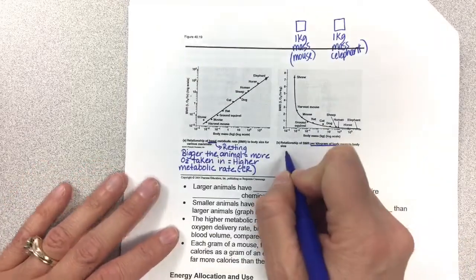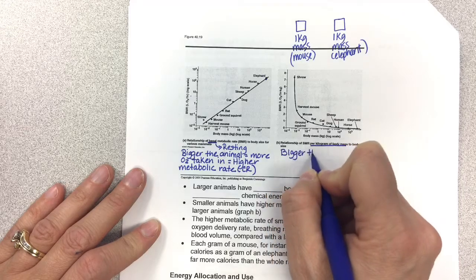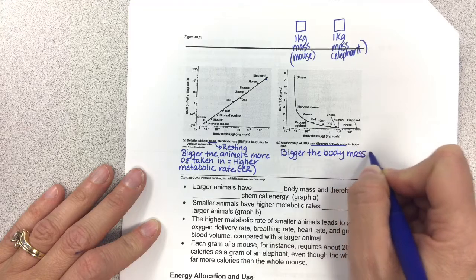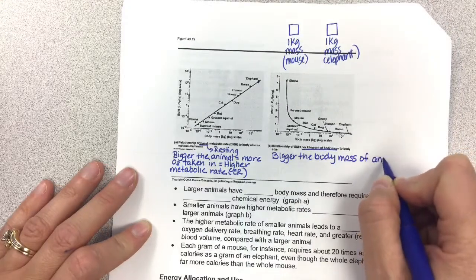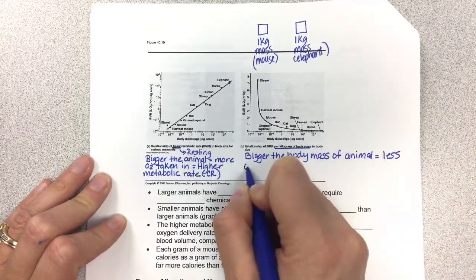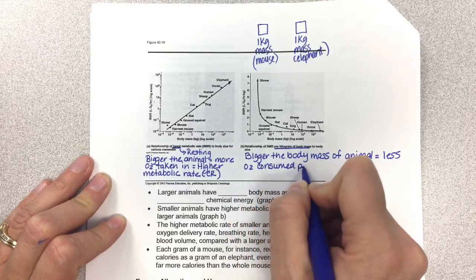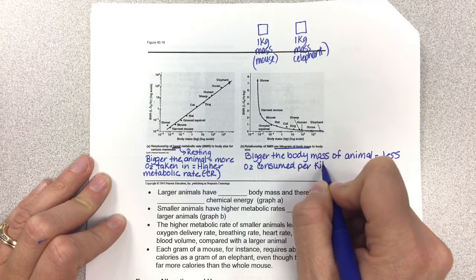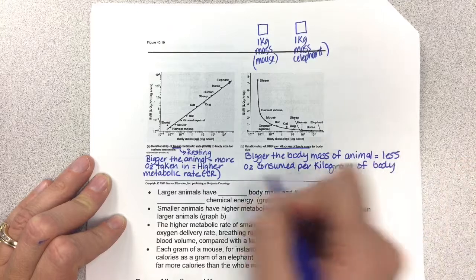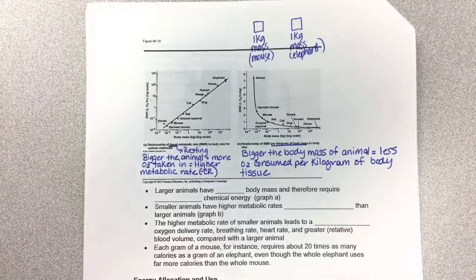So let's write underneath here. What is this telling us? The bigger the body mass of the animal equals less O2 consumed per kilogram of body tissue. So the metabolic rate is slower.